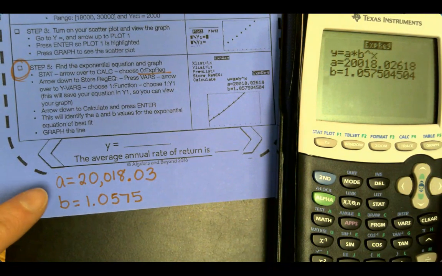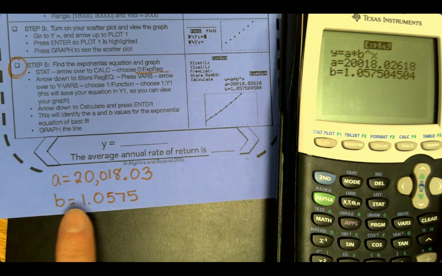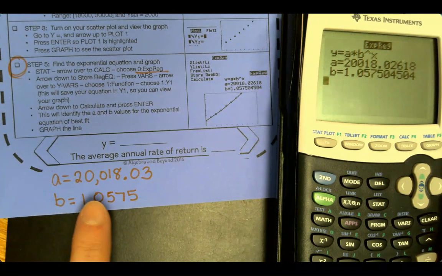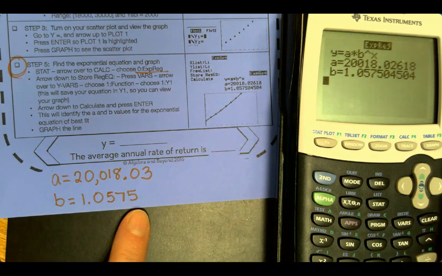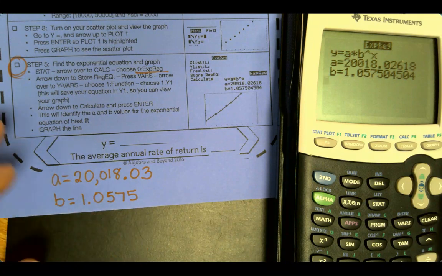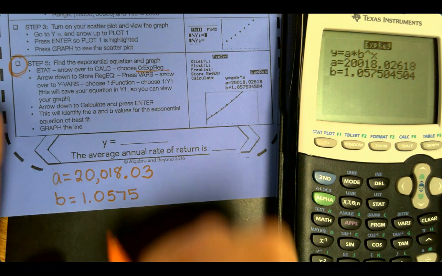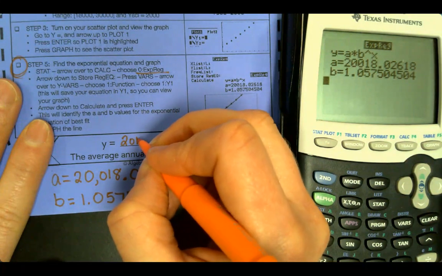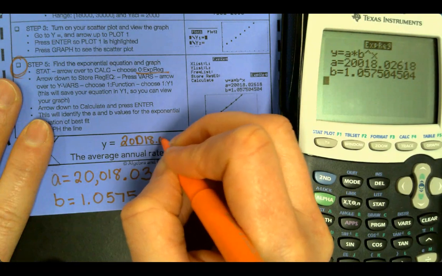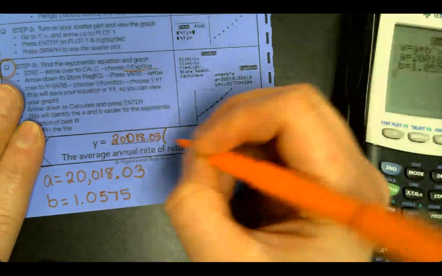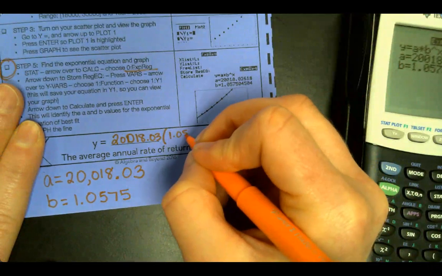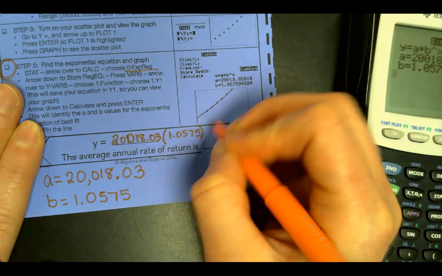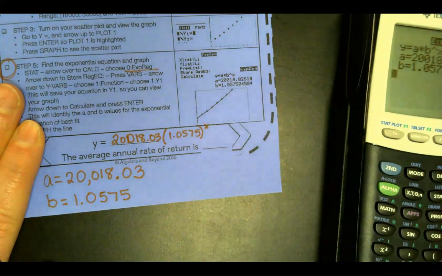So what is happening to the amount of money if our b value is 1.0575? It's increasing, it's going up because it's greater than 1. So once we have the a and the b, we can write our equation. So it's 20,018.03 times 1.0575 raised to the x power.